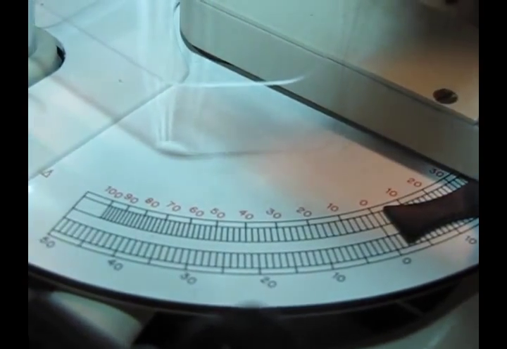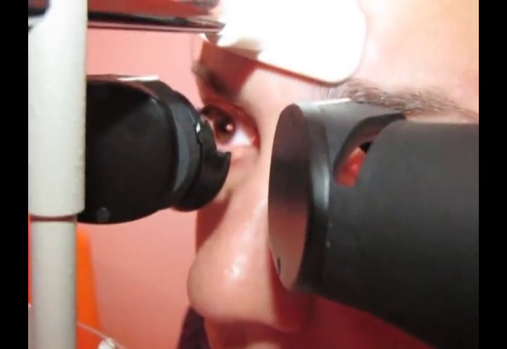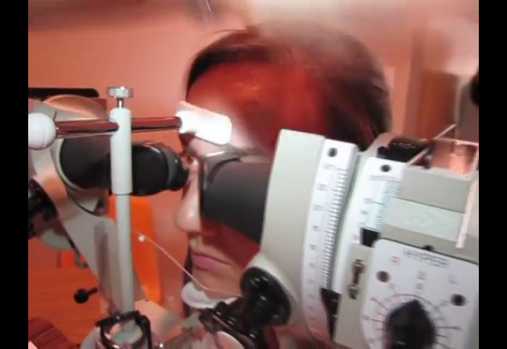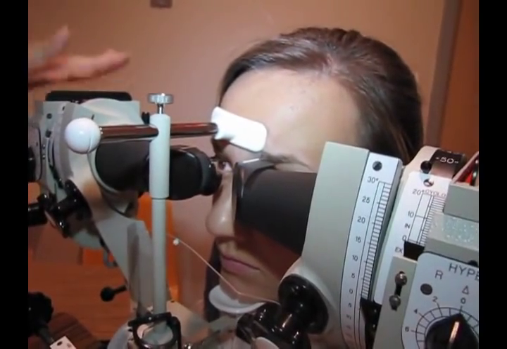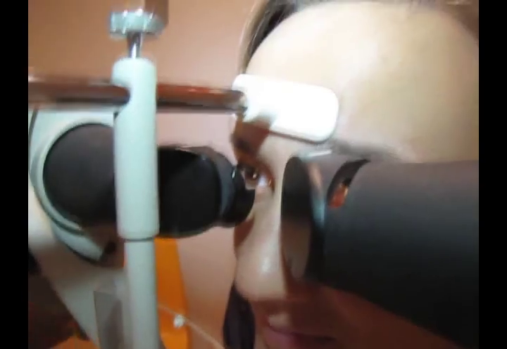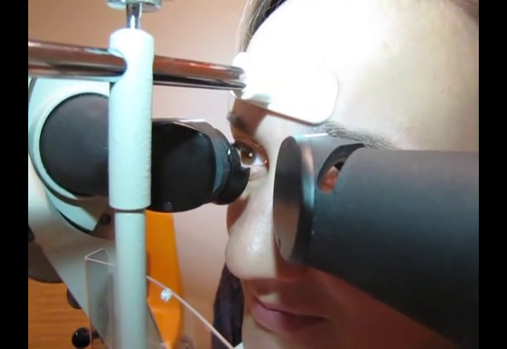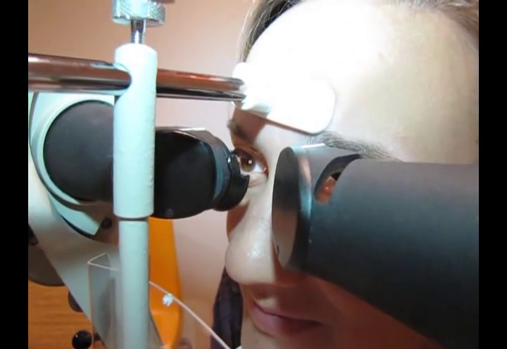So now we're going to look and see if there is any movement on our douse test. So I'm going to douse and cover her good eye, which in this case we put the cage in this eye and we put the line on the right side. So this is the detailed target. We're going to watch for movement in her turned eye. So ready, look. Ready, look. So there is no movement.